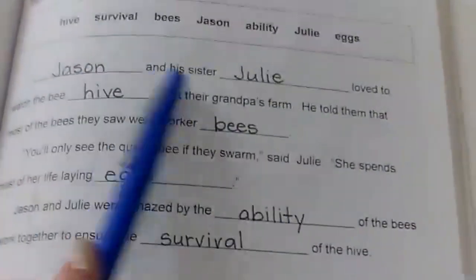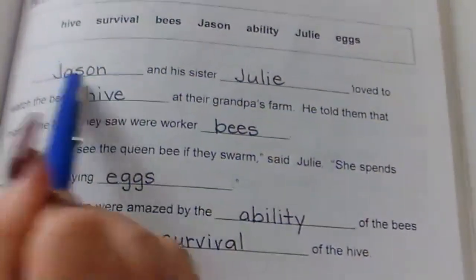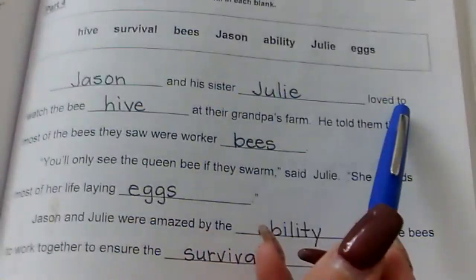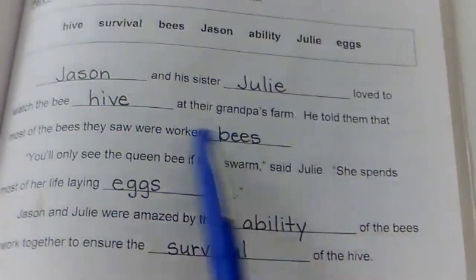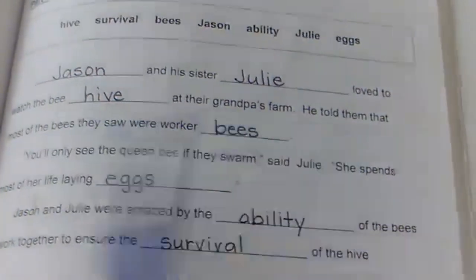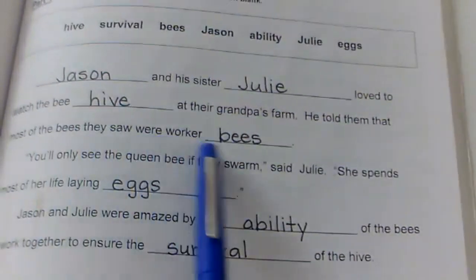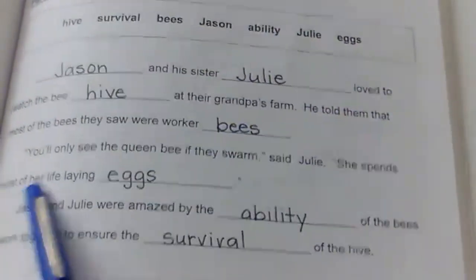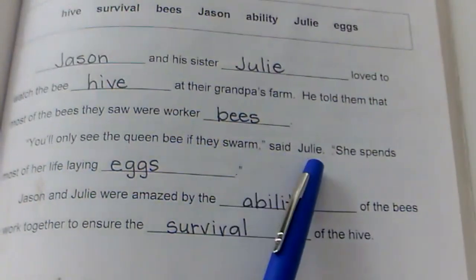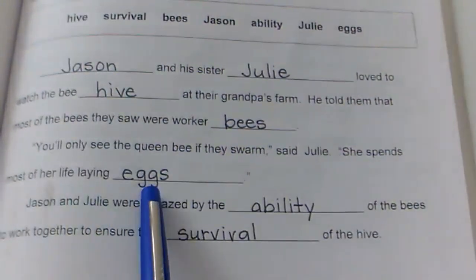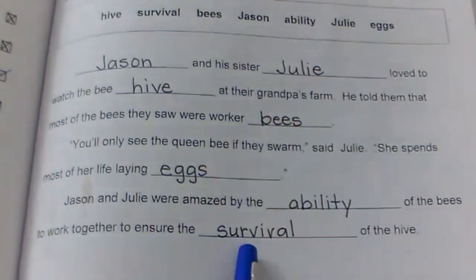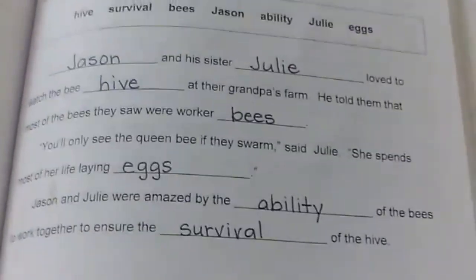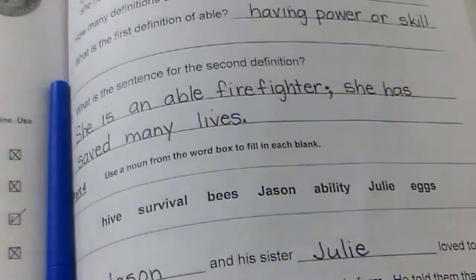So it says, blank and his sister. Well, his, and it's going to be a boy, so Jason and his sister love to watch the bees live in a what? A hive, at their grandpa's farm. He told them that most of the bees they saw were worker bees. Worker what? Bees. You'll see the queen bee and they swarm, said Julie. She spends most of her life laying eggs. Julie and Jason were amazed by the ability of the bees to work together to ensure the survival of the hive. And that is going to be lesson 71.